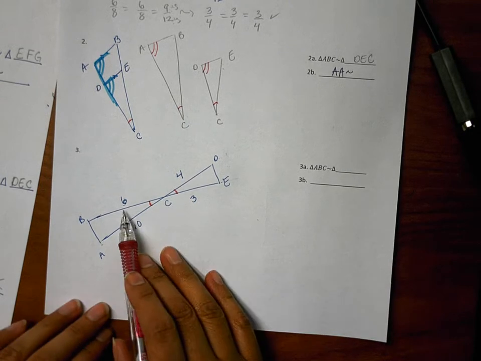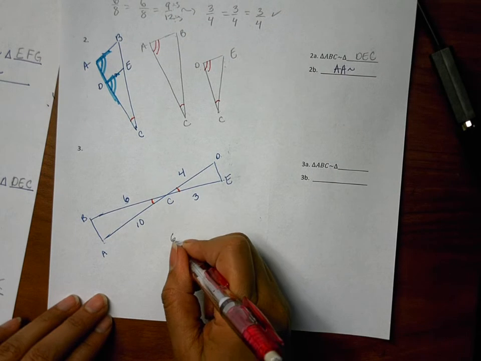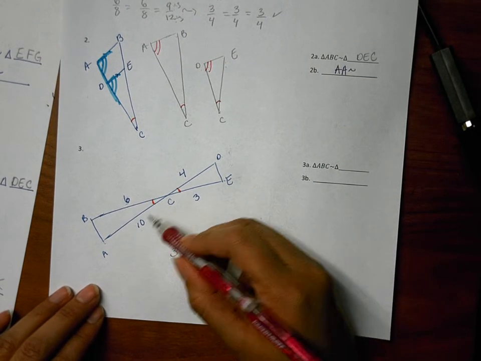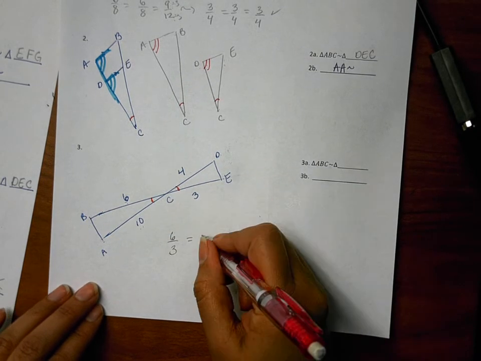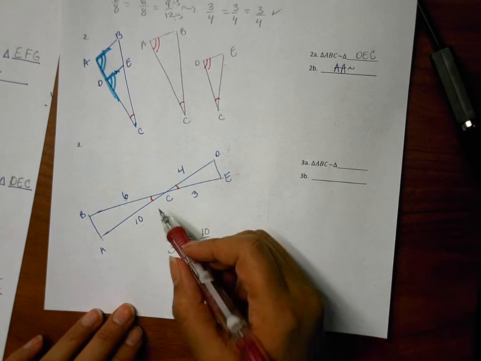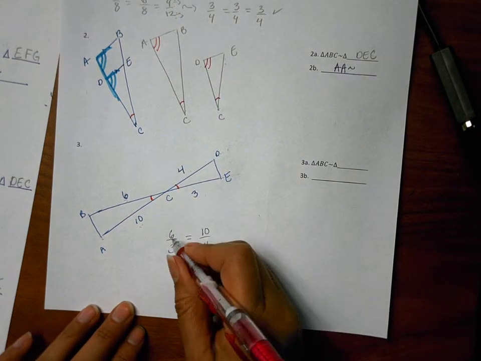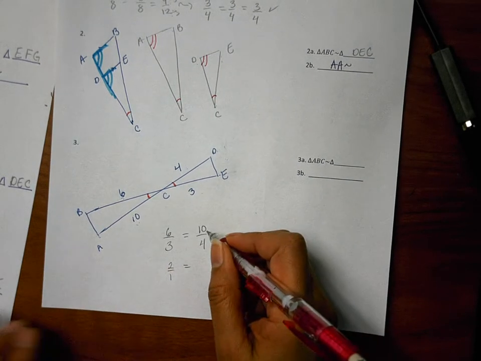So again, they didn't give us a statement, so we need to use small to small, large to large. Okay, small is 6, small over here is 3, so 6 over 3 equals large to large. 10 is larger than 6, 4 is larger than 3, so 10 over 4. Again, you're going from left to right, so 6 to 3, 10 to 4.